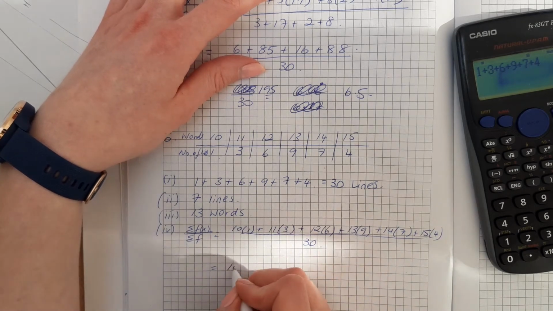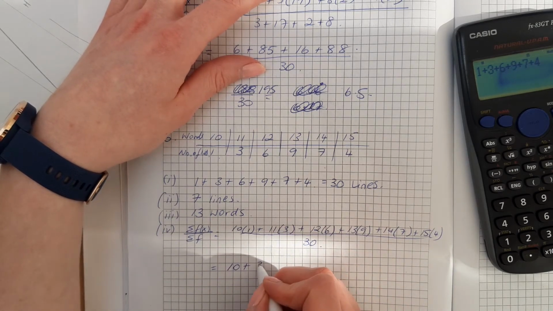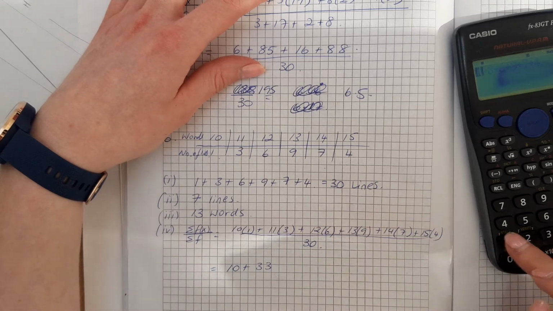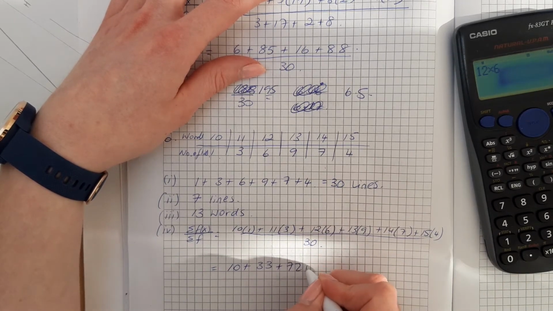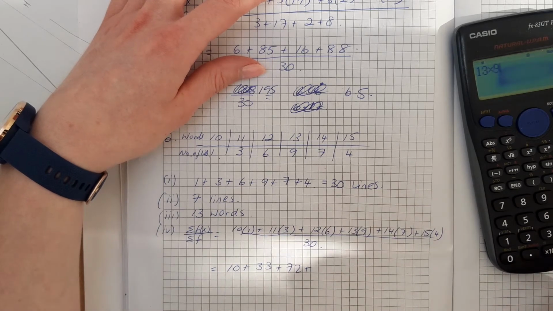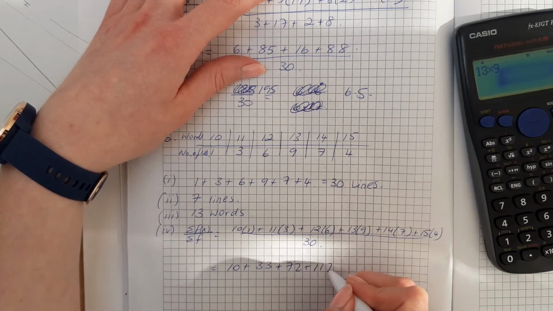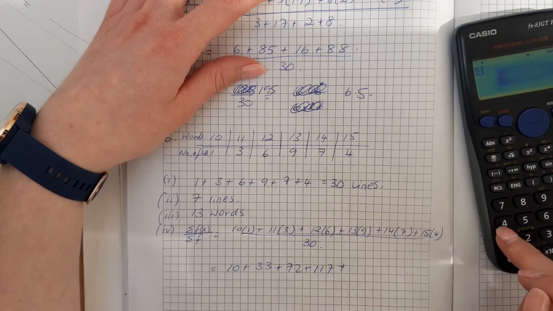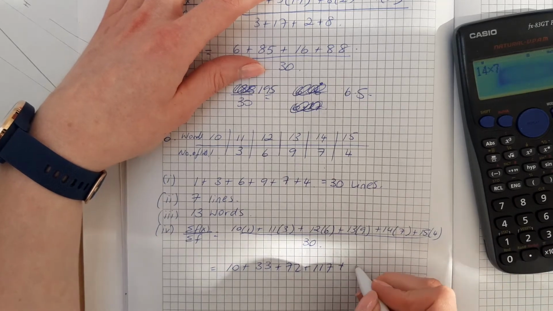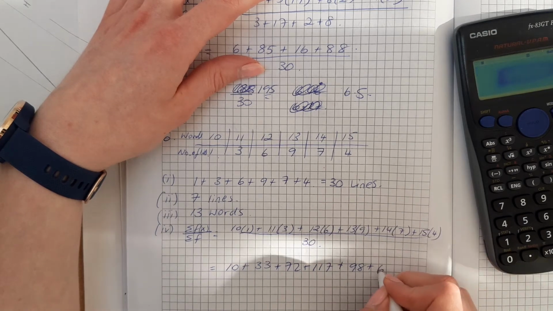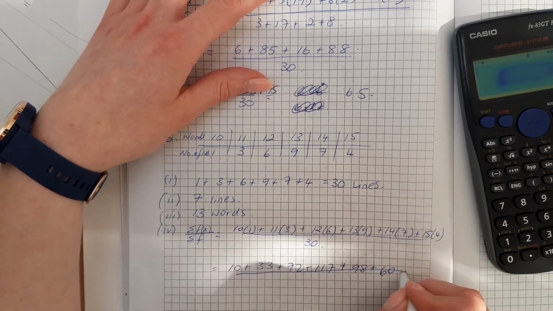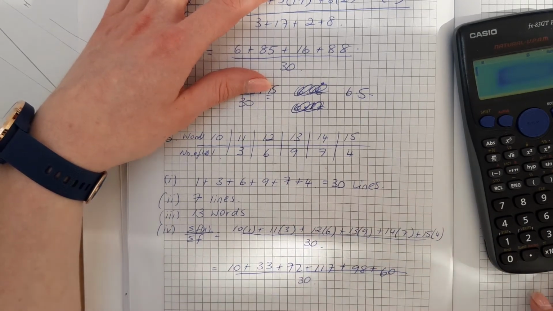Okay, with that in mind, I'm going to start multiplying out these. 10 by 1 is 10. 11 by 3 is 33. 12 by 6 is 72. 13 by 9 is 117. 14 by 7 is 98. And 15 by 4 is 60. All over 30.